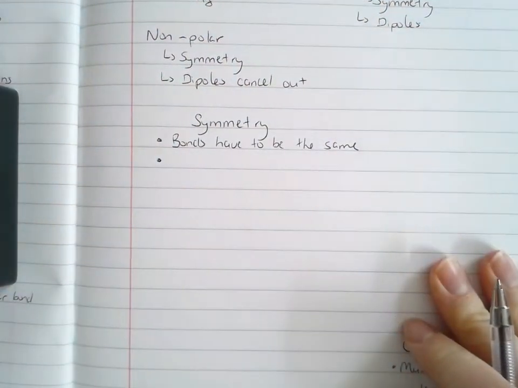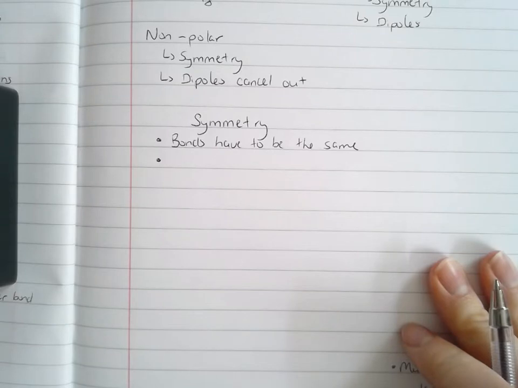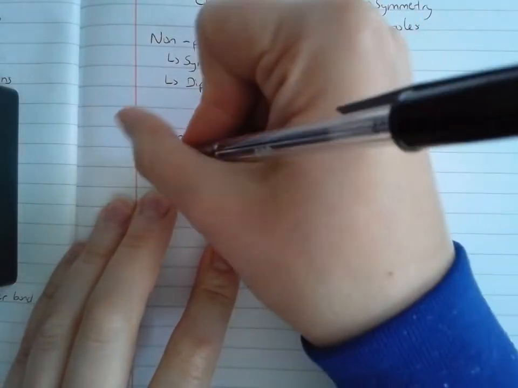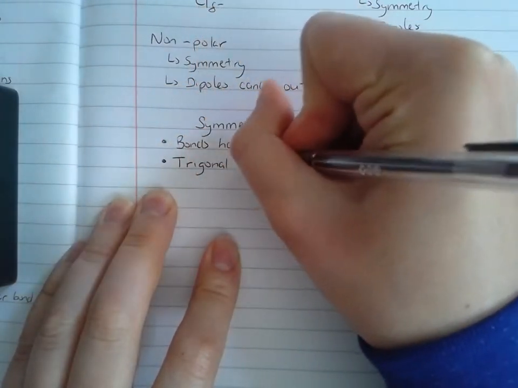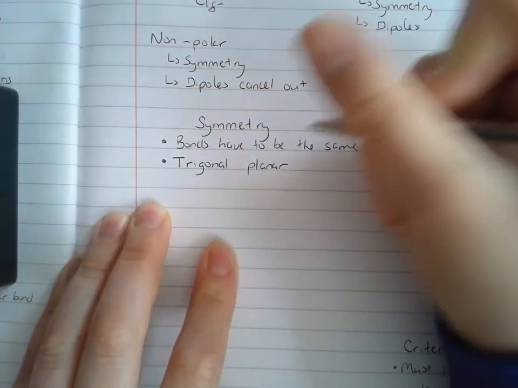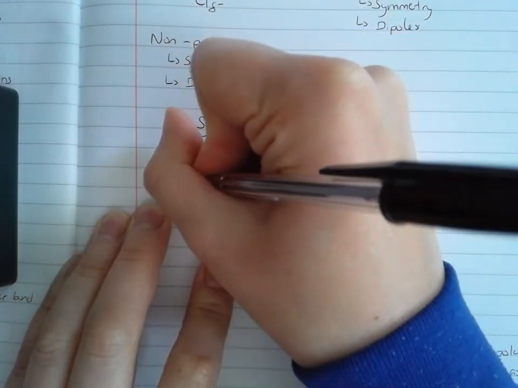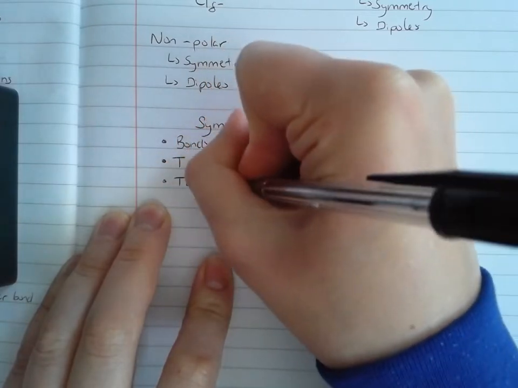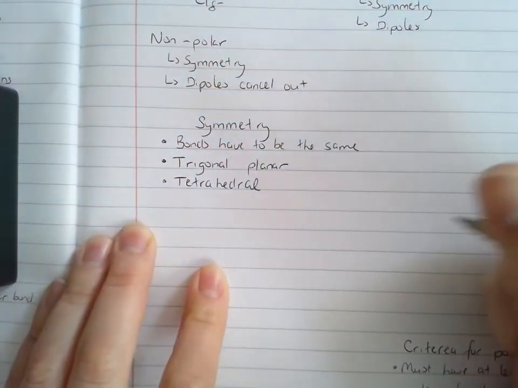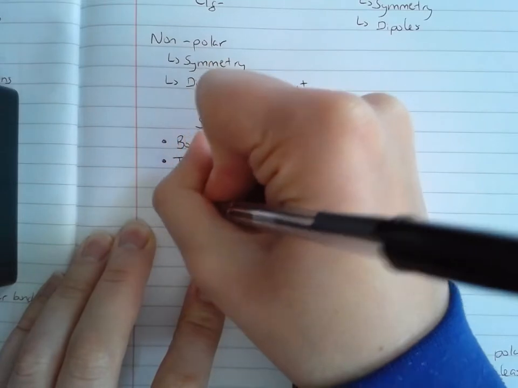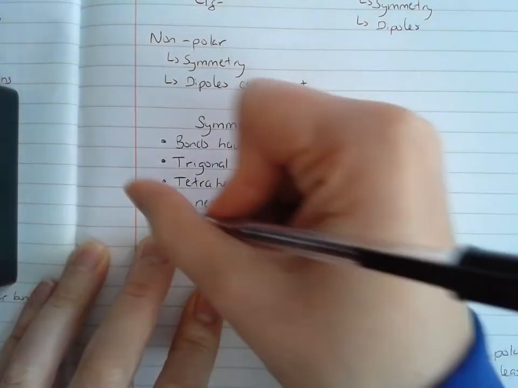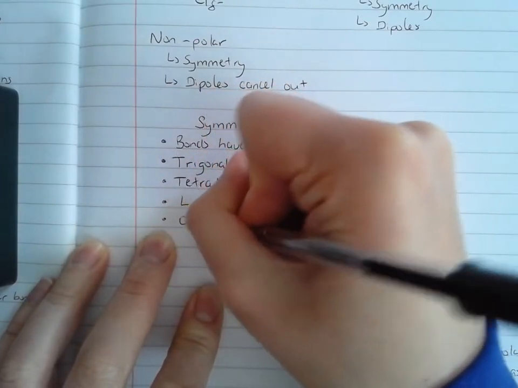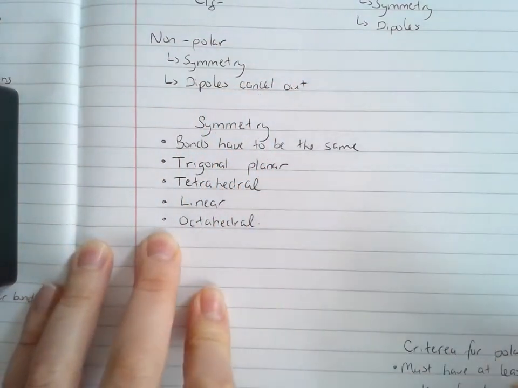Now, we've looked in previous videos at the different shapes that molecules take on. Some molecular shapes are symmetrical, and the shapes that are symmetrical are as follows. If all of the bonds are the same, and the molecule is trigonal-planar, it's going to be symmetrical. If all the bonds are the same and the molecule is tetrahedral, it's going to be symmetrical. If all of the bonds are the same and the molecule is linear, it's going to be symmetrical. If all the bonds are the same and the molecule is octahedral, it's going to be symmetrical.